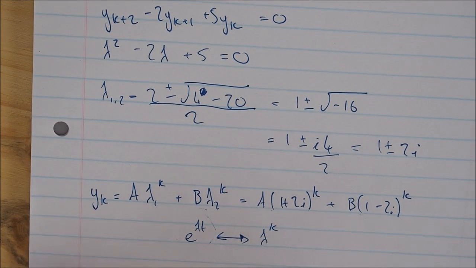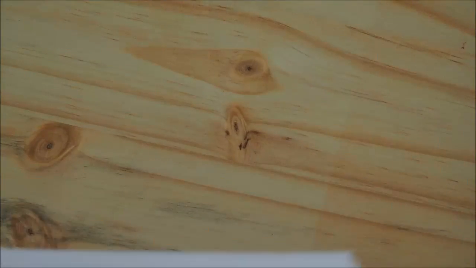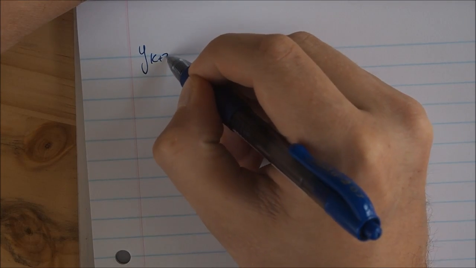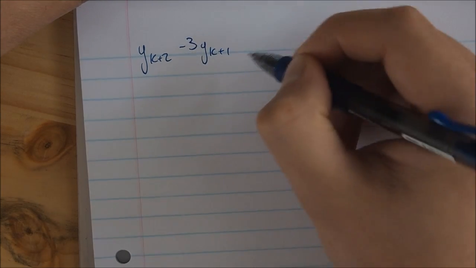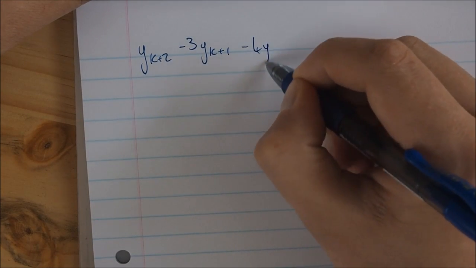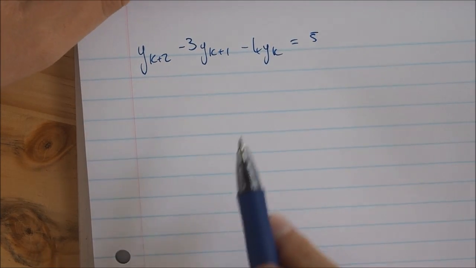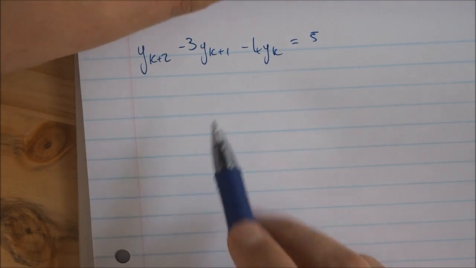So next example is going to be a non-homogeneous equation, and so we're going to do that. And we have, what do we have? We have y k plus 2 minus 3 yk plus 1 minus 4 yk equals 5. So we see it's non-homogeneous because of the right hand side. And so this is example 1 on page 7.